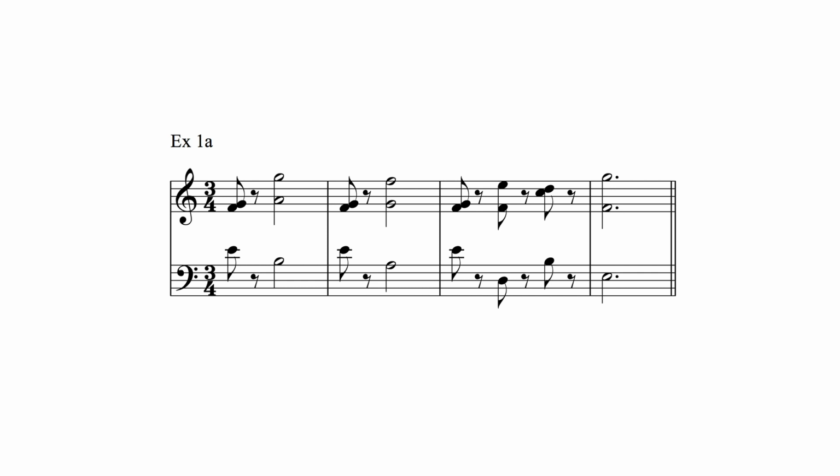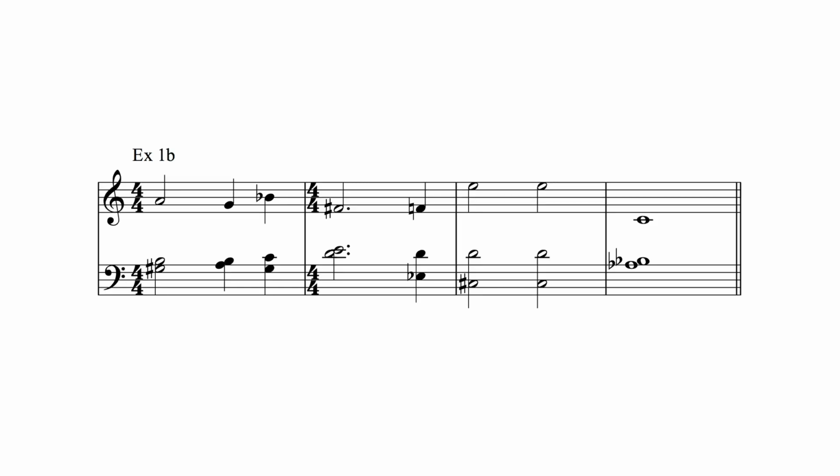Notice also the big difference between the cluster chords, when it's by seconds, and the chords by sevenths. Even though the sevenths are the inversion of the seconds, there is a definite feeling of spaciousness when we change the arrangement like that. Seconds could also be chromatic. Let's listen to example 1b.